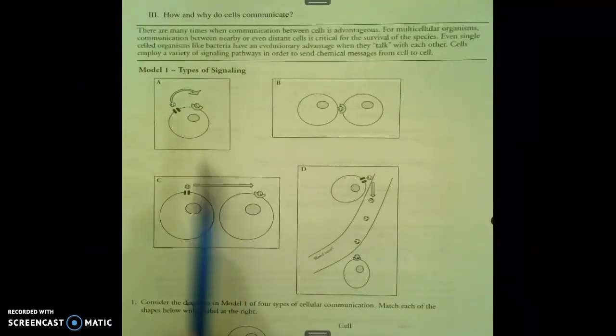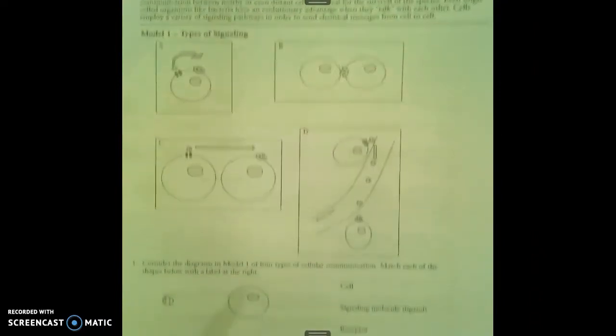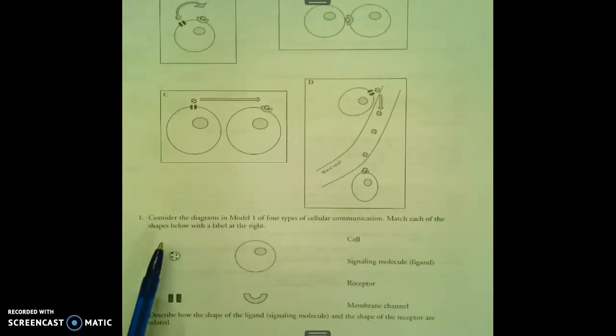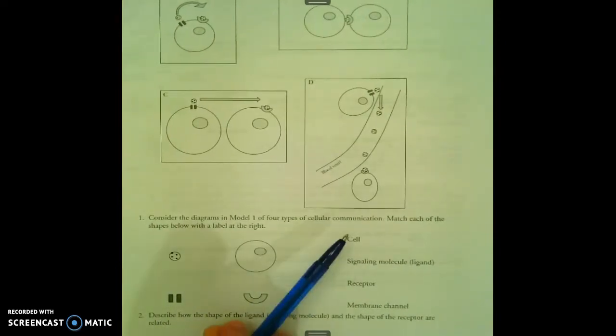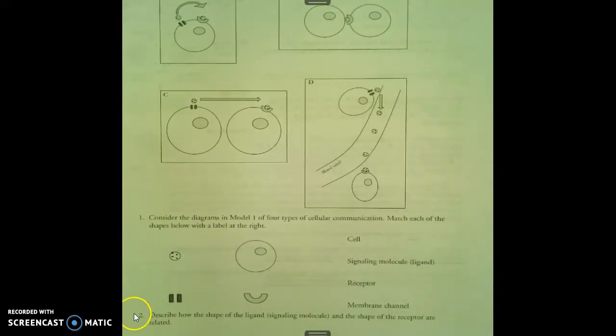This next series of diagrams will allow us to look at different types of signaling. What we want to do is actually match up these different pictures that we see in the model with these 4 key terms off to the side. Go ahead and analyze pictures A through D and match up the different symbols that you see. Pause the video now and do this, please.